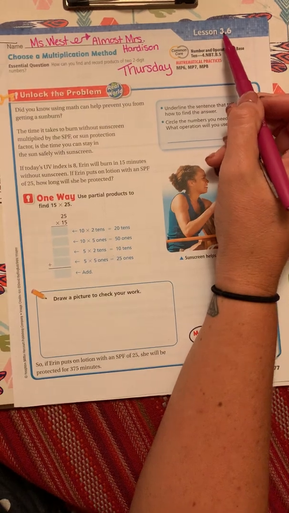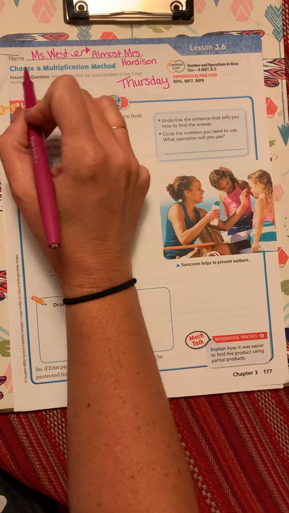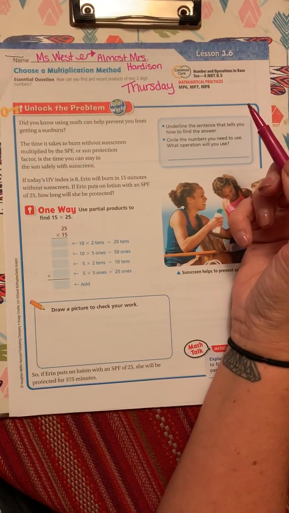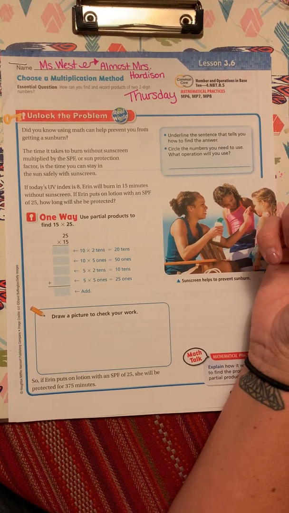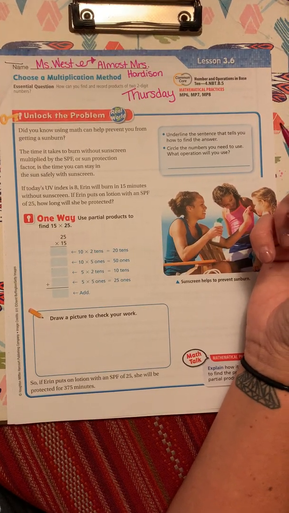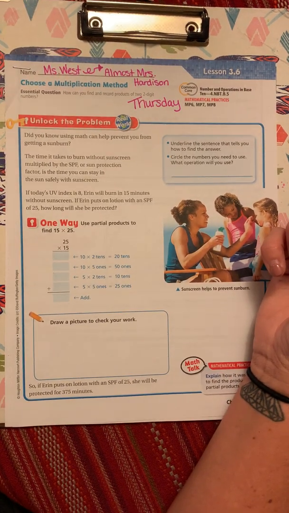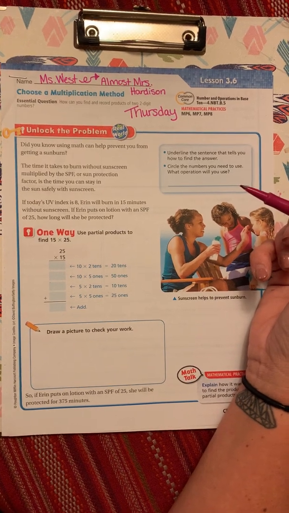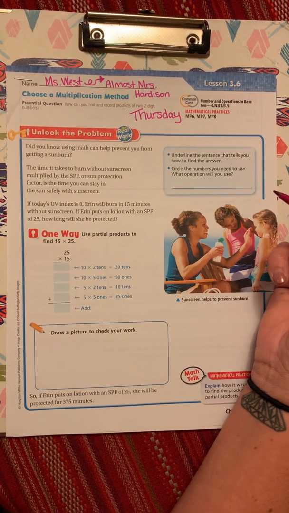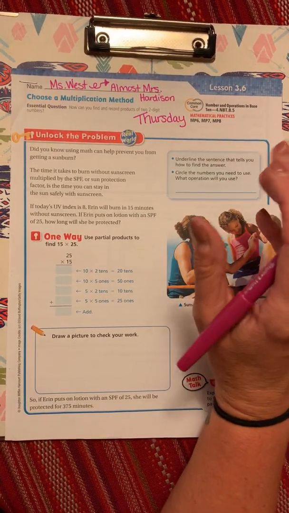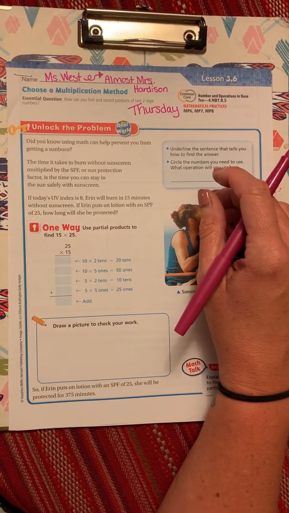We are on lesson 3.6 in your book. And we are able to choose a multiplication method now. So we are able to do partial product, or if you know how to use it with the distributive property, it's still partial product. Some of my kiddos are starting to do that because of Simple Solutions. Or if your parents have shown you a standard algorithm or old school multiplication, then you get to choose that. So I'm actually going to show you a couple of those ways today.